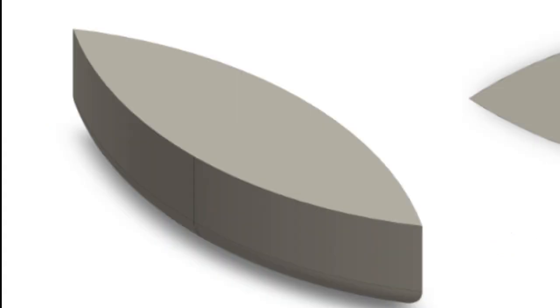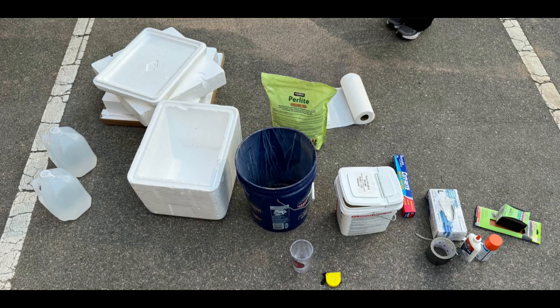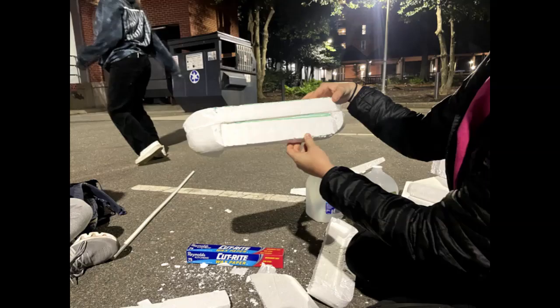Subsequent to researching, I created a 3D model of the canoe mold on SolidWorks. This gave us a visual goal to work toward and try to achieve. Next, we purchased and collected our materials, which consisted of perlite, cement, water, styrofoam, a bucket, wax paper, duct tape, and sandpaper.